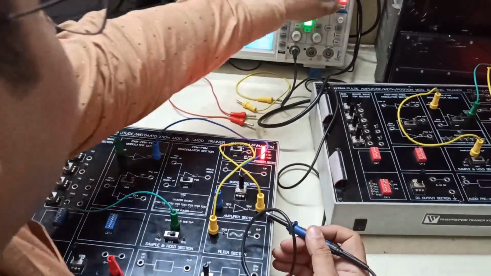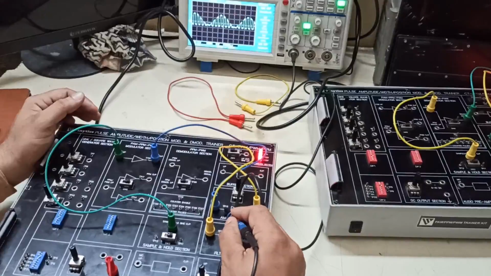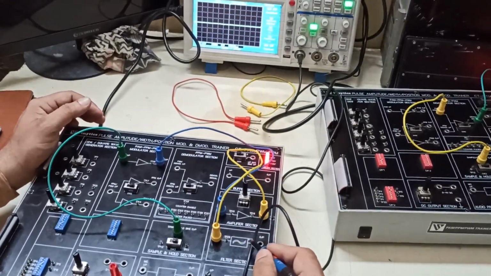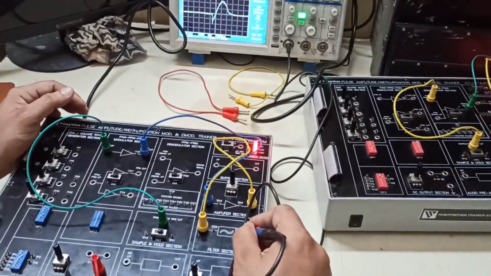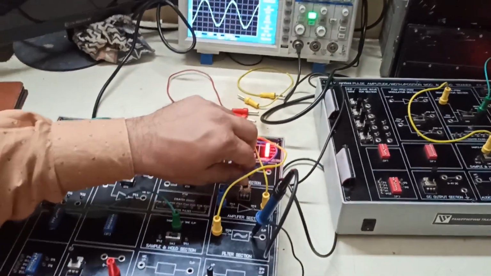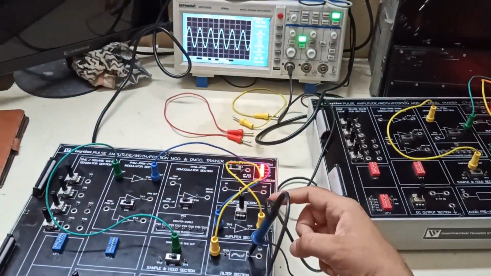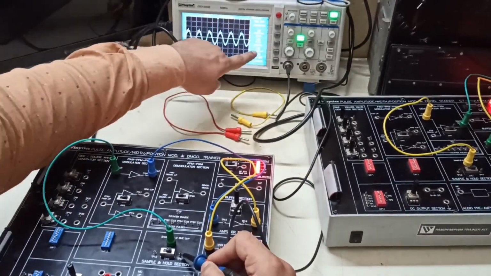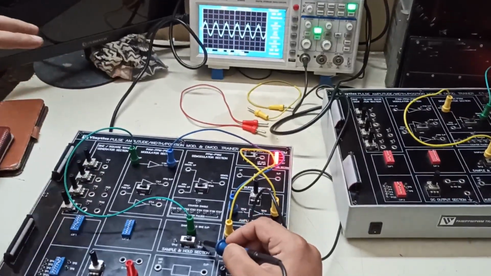Now after that, that signal goes to this amplifier section, and after amplification it goes to the filter. The filter is basically the demodulation section. So you can measure the frequency, that is 999, and you can measure the input, that is also 999. So this is my PAM modulation and demodulation.